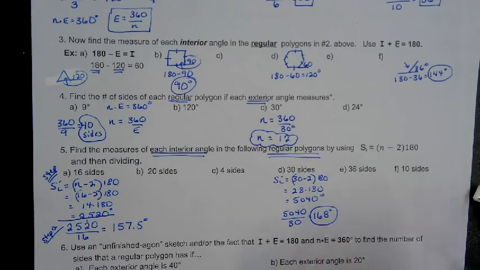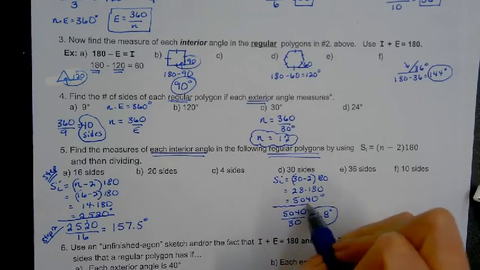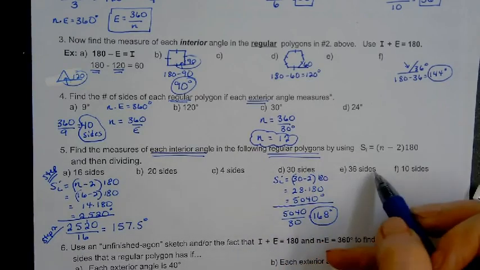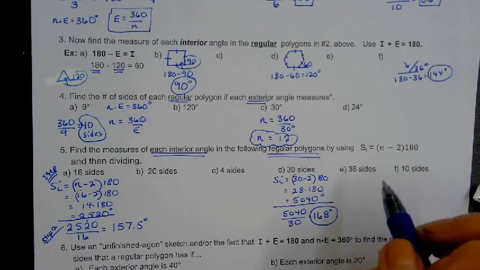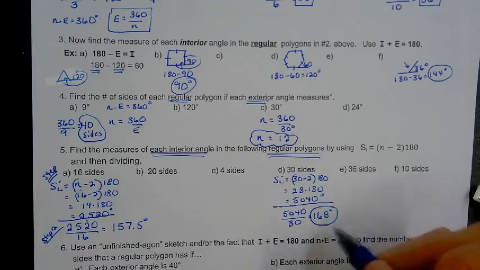So now you follow the same exact process. First you find the interior angle sum of the gon, whether it's a 36-gon or a decagon, and then you divide that by 10 to see how much each angle is.